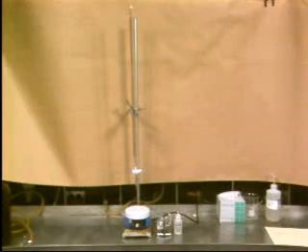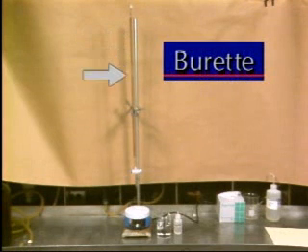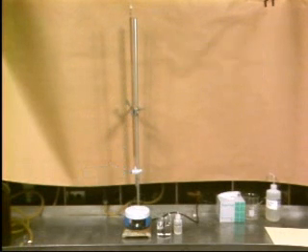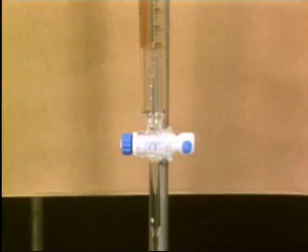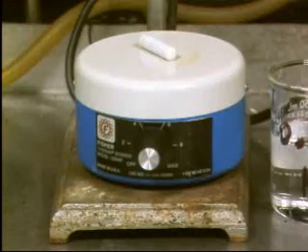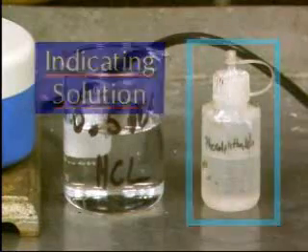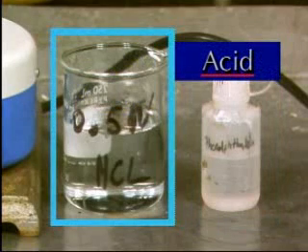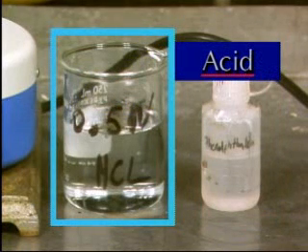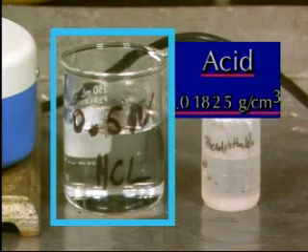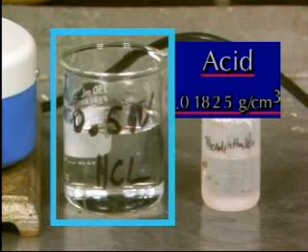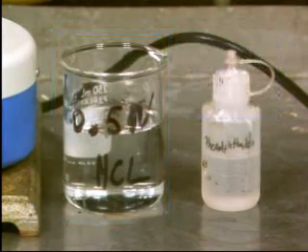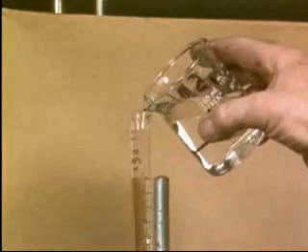We'll analyze a sample that has a volume of 100 cubic centimeters or 100 cc's. To perform the titration, we'll use a burette, which is a graduated glass tube with a valve at one end. We'll also use a mixer, an indicating solution, and a supply of acid that has a known concentration, in this case, a concentration of 0.01825 grams per cubic centimeter. The burette is filled with the acid.